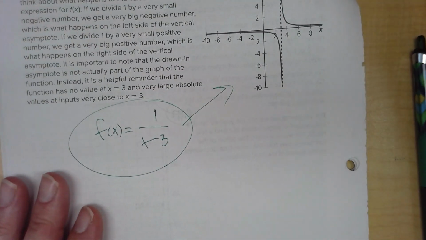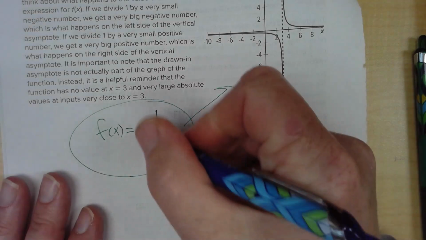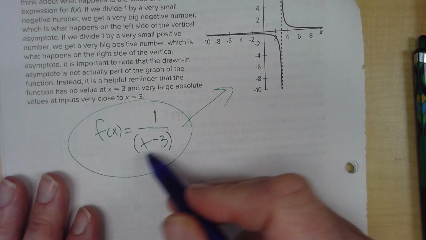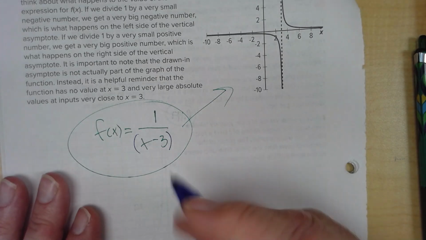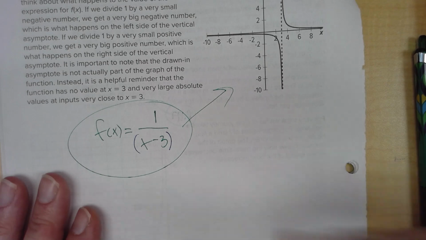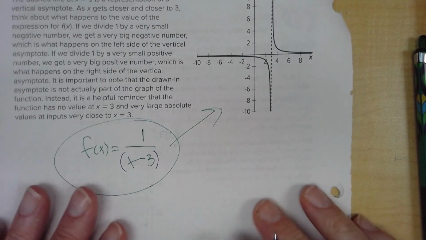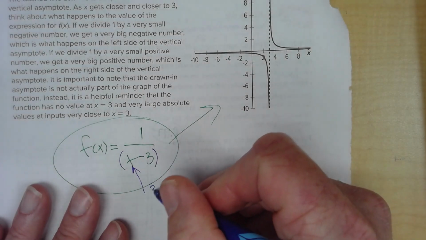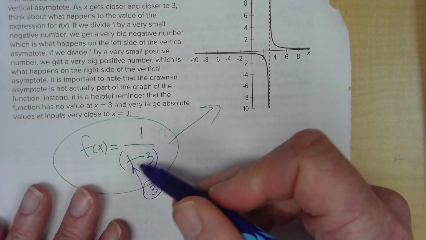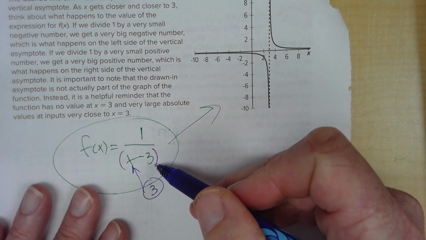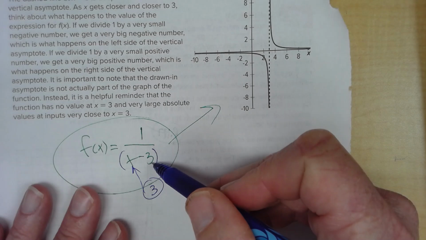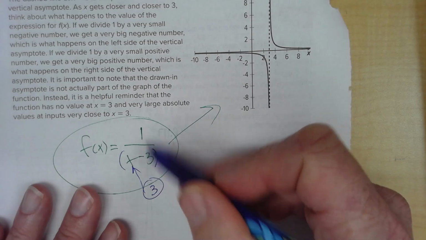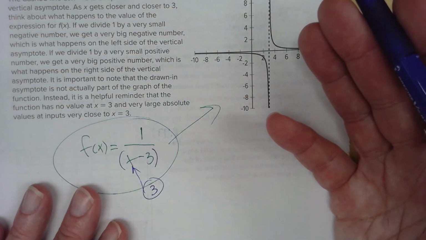To type this into your calculator, you have to put a set of parentheses around here because you have to force the calculator to subtract before you divide. And we're going to work on that throughout the whole rational function part of the class. Well, when I put a 3 there, that's an issue. You guys have done this hundreds of times with me. 3 minus 3 is 0, right? It's a 0 of the function, but since it's a 0 on the bottom, that means I'm dividing by 0.